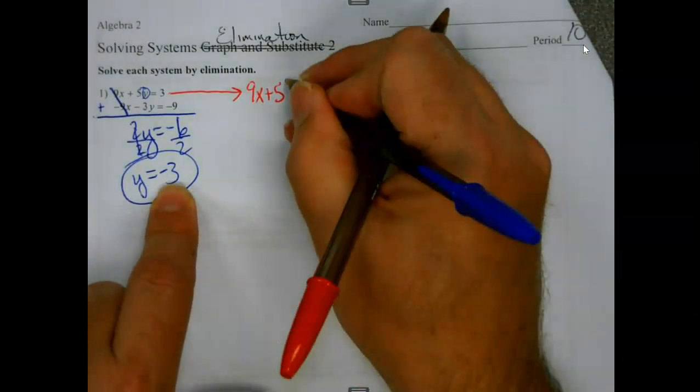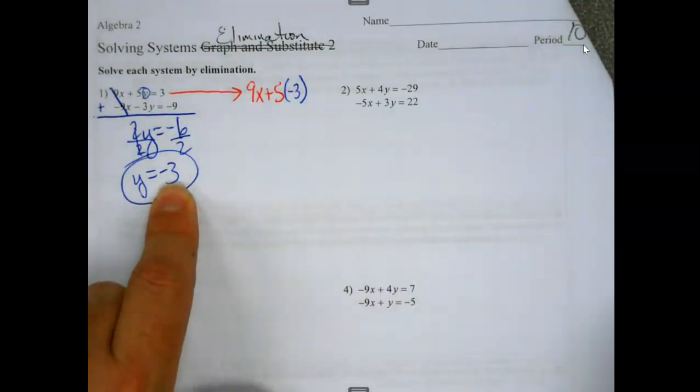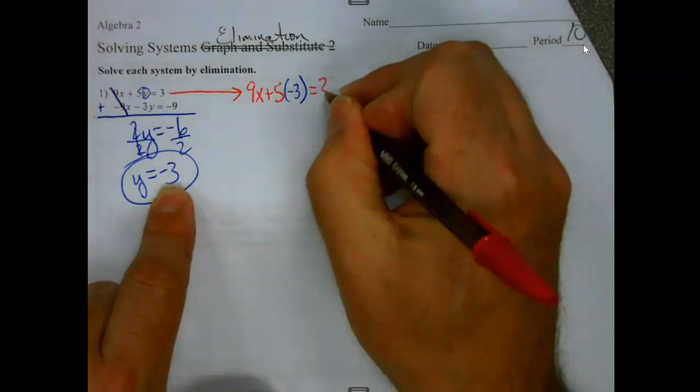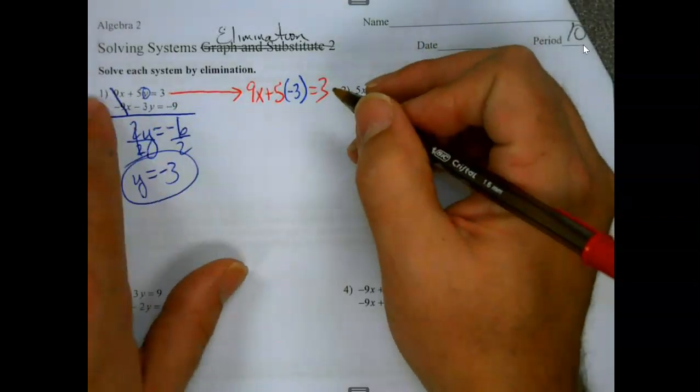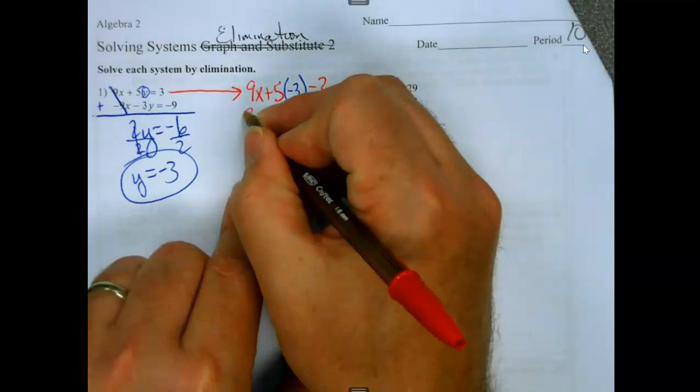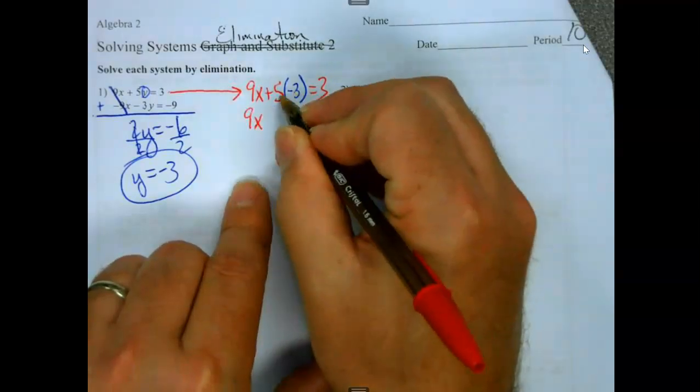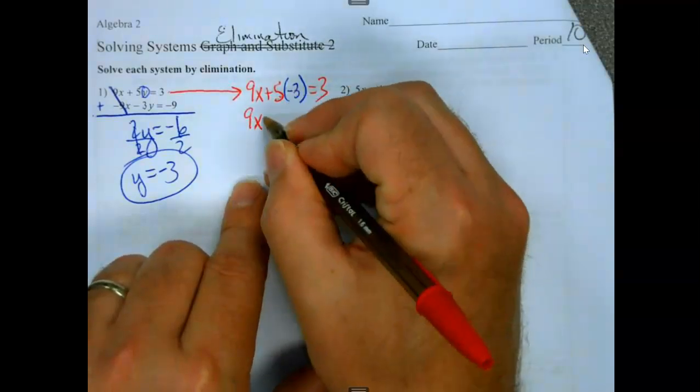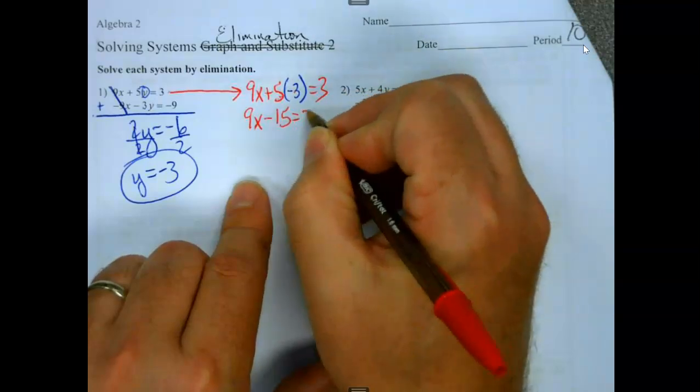I solved for y. I know that y is negative 3. So I'm going to substitute that in. Everything else is the same. And so once I substitute that in, we'll do 5 times negative 3. We'll simplify that.